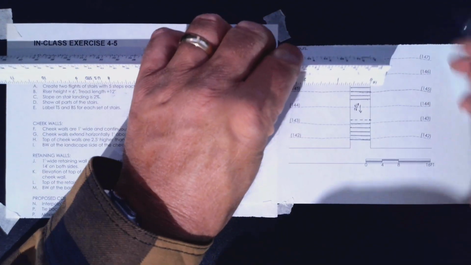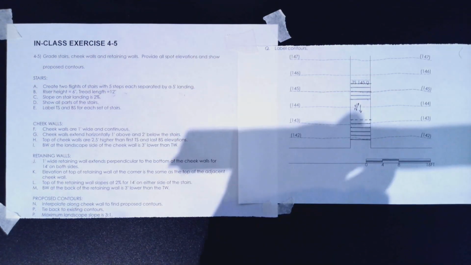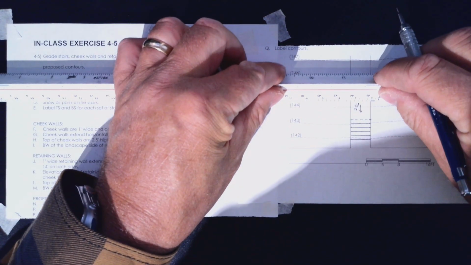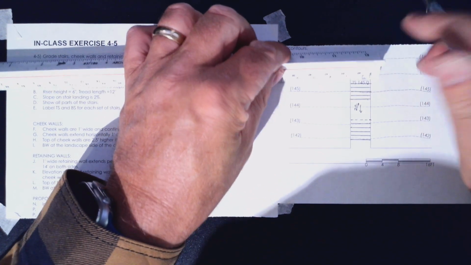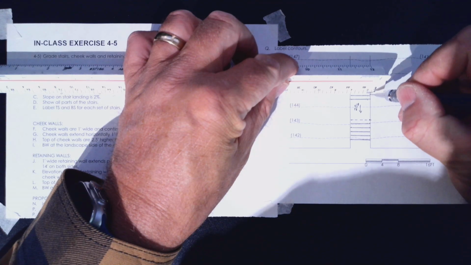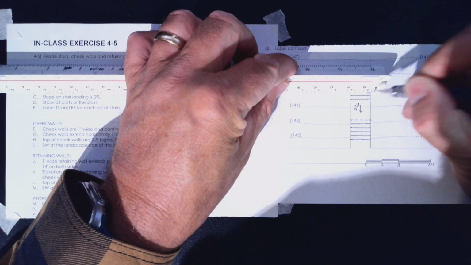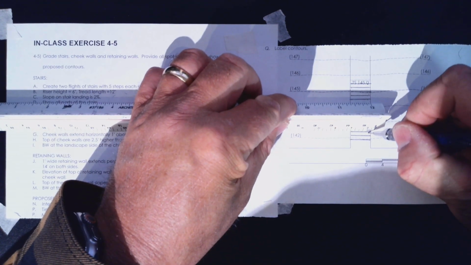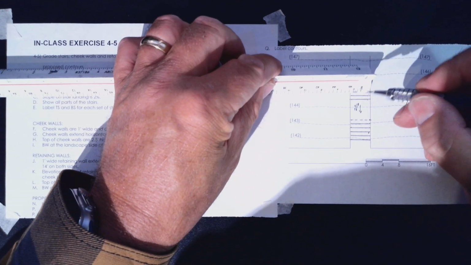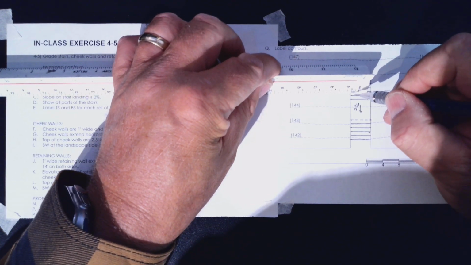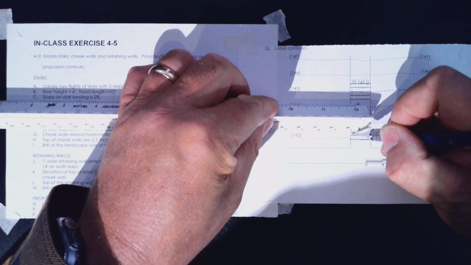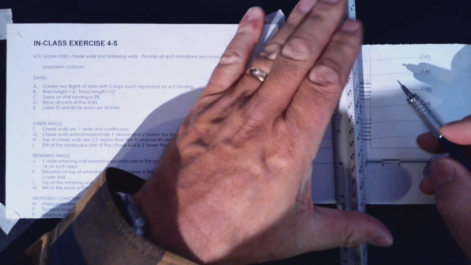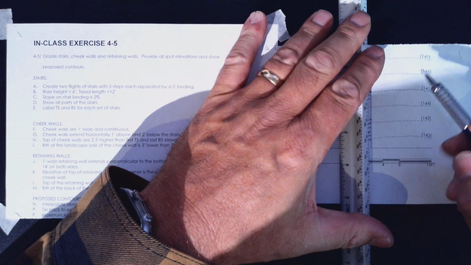And our railings, we can just come in on each side. These stairs look like they're 5 feet wide, so we will just draw railings on both sides of the steps. Here, and then another set here. They could be mounted on the sides of the cheek walls, or anyway, we're not really designating how the rails are mounted, we're just showing them.